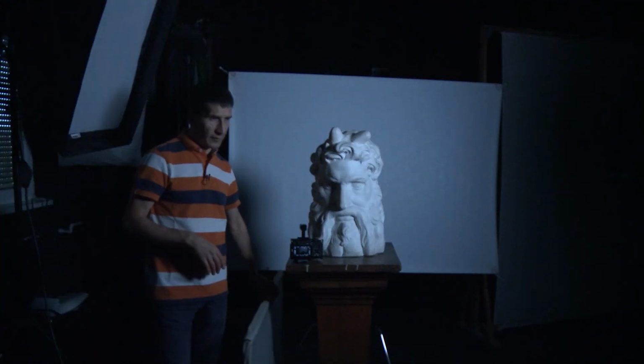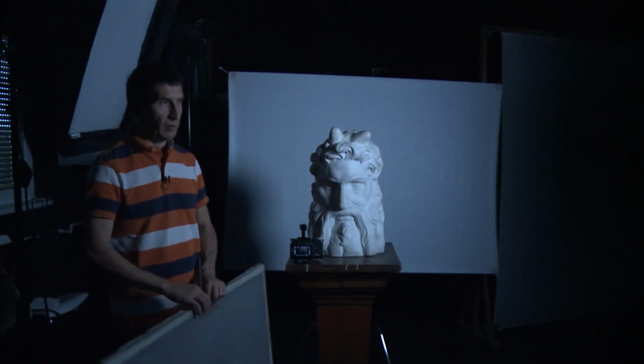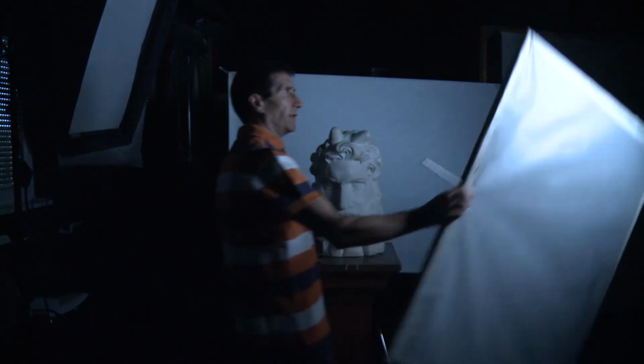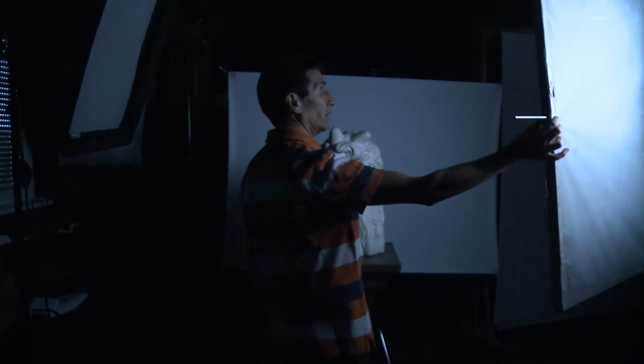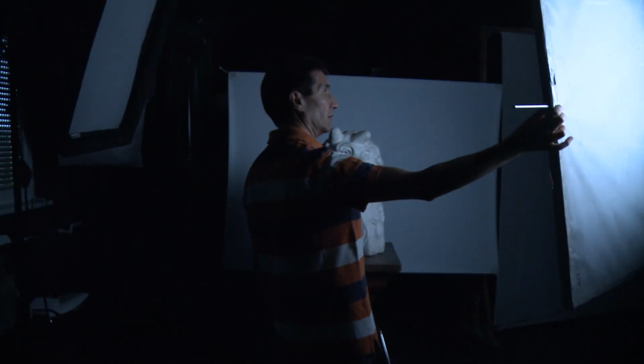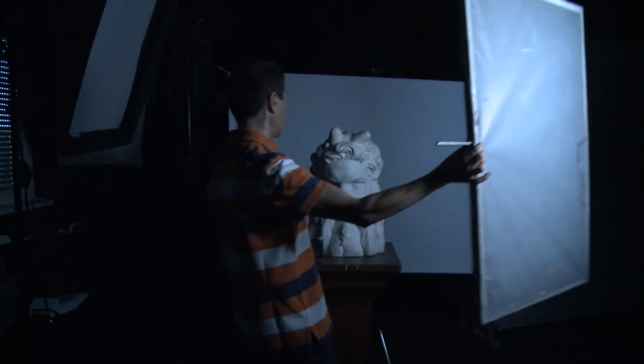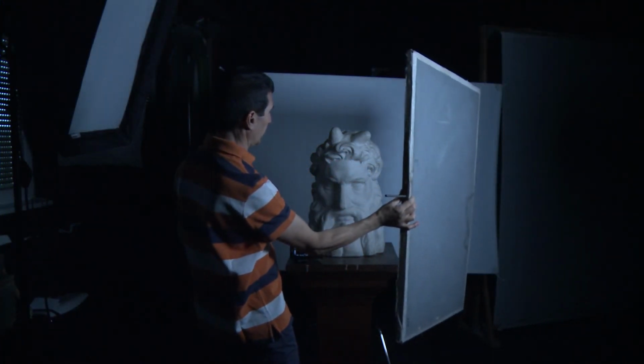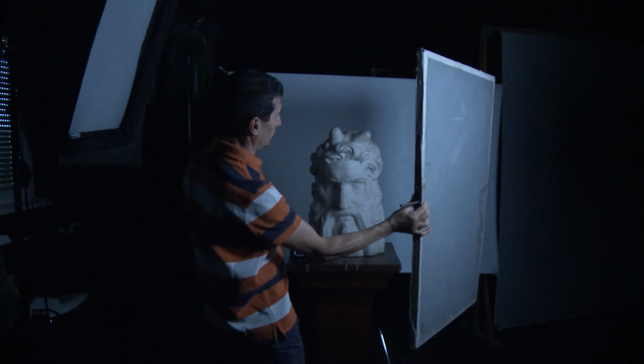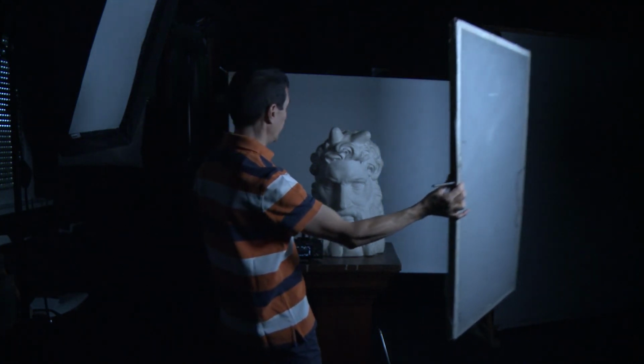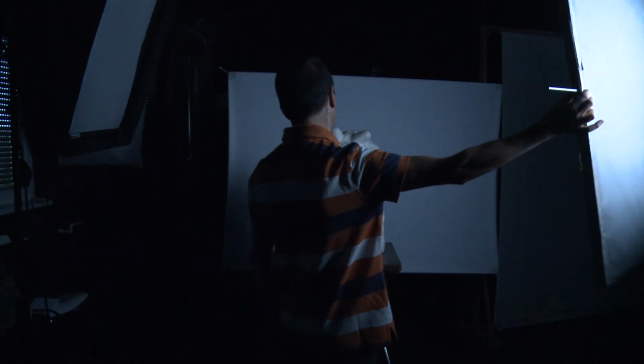So this is in a way an example of how the distance and the surface of the light are affecting the shadow. The closer we get to the model, the softer the shadow gets.